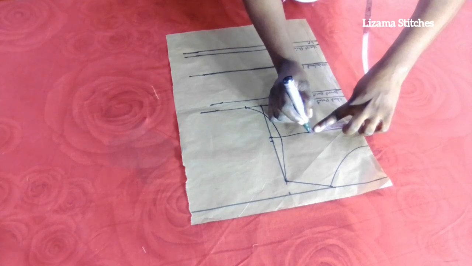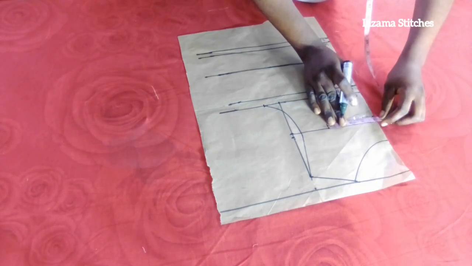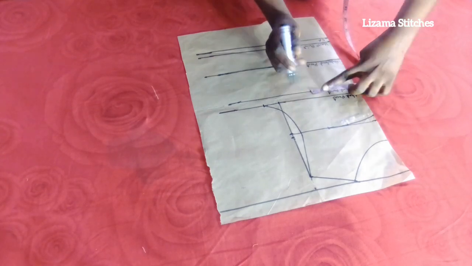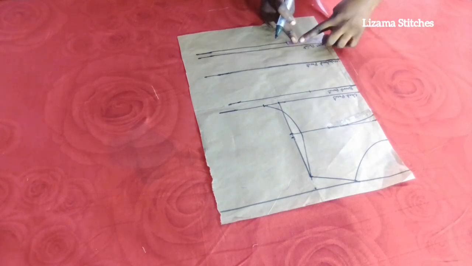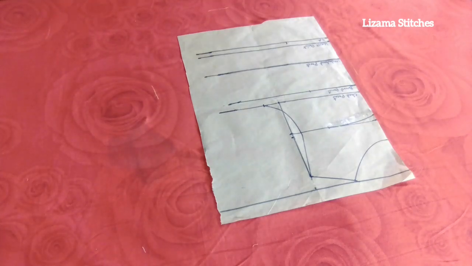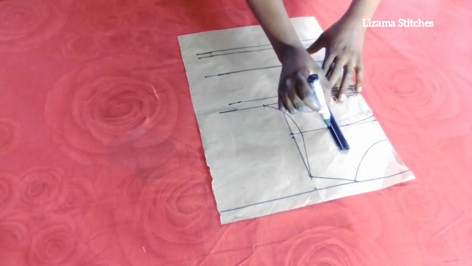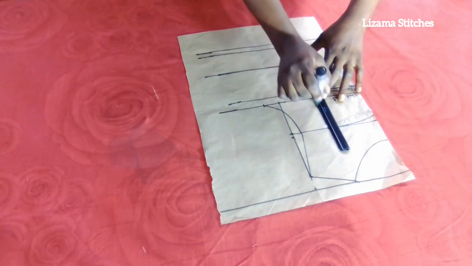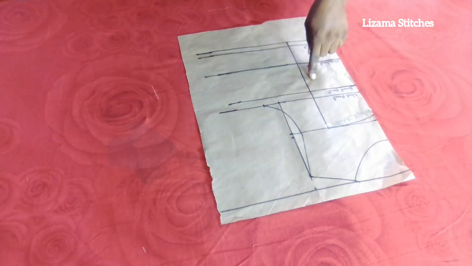So now I'm going to mark it here on the yoke. I'll mark it on the bust point and waist point. Okay. So I'll connect the points. I'll connect it with a straight line. Okay. So the next thing I'm going to do is to impute my dart.